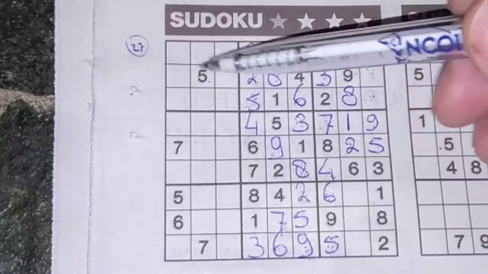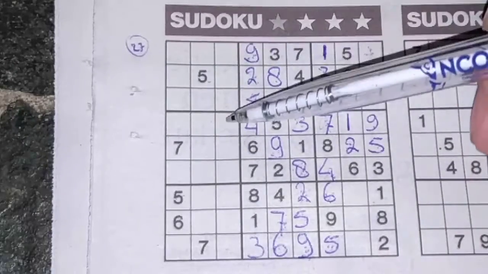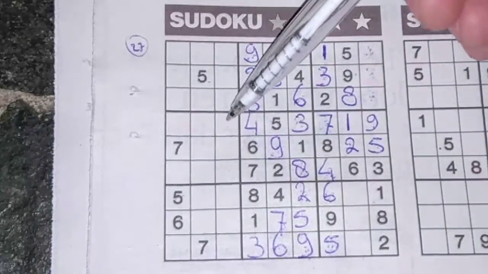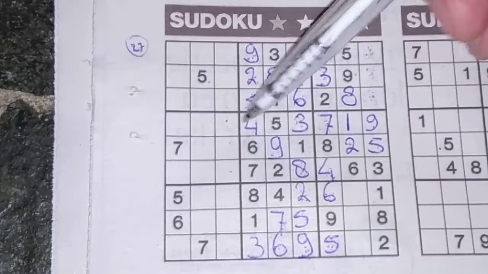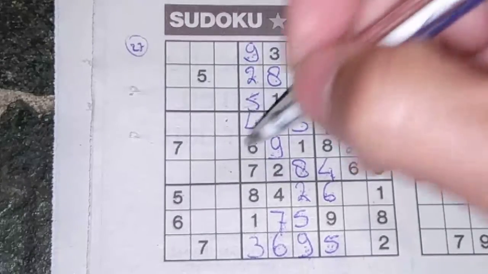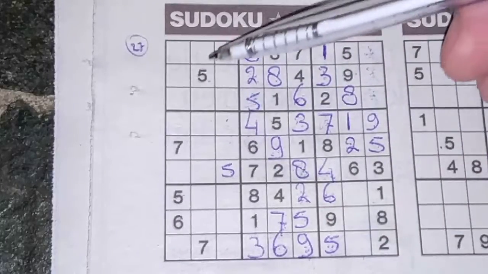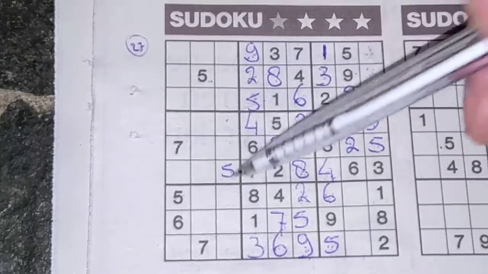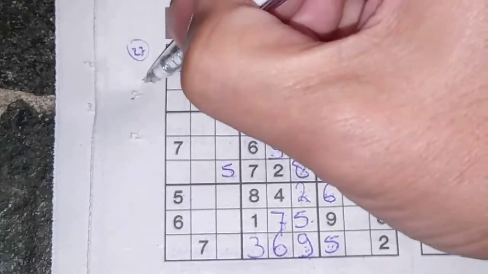5 in this row, 5 in the second column. So in the third column, the only 3 places for the 5 should be here, here, or there. We see here 5, so no 5 there. Here 5, no 5 there. The only place for the 5 should be there. And all the 5s are used, I can see. Yes, alright.